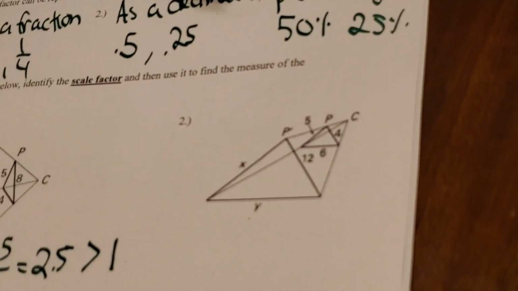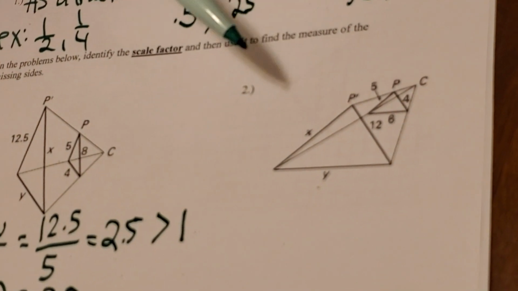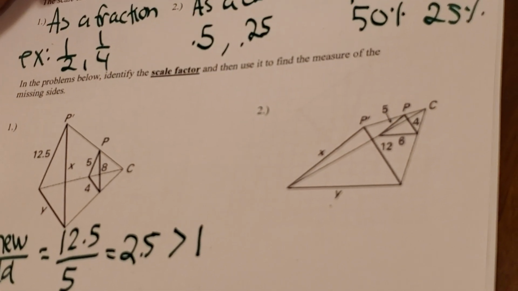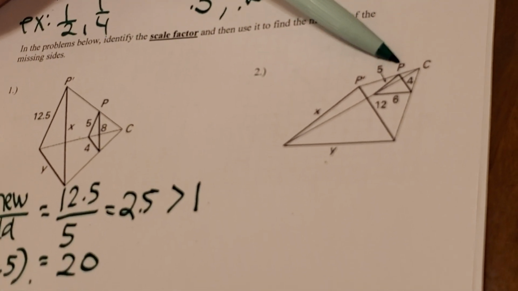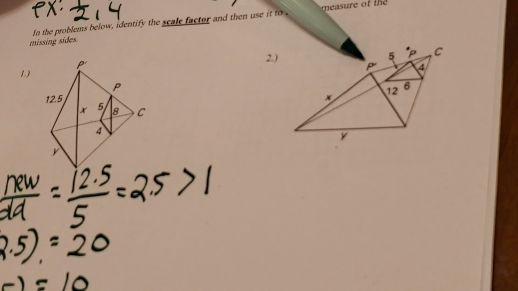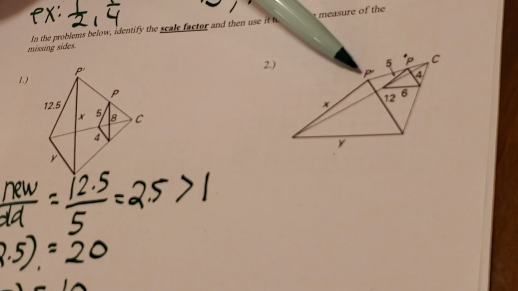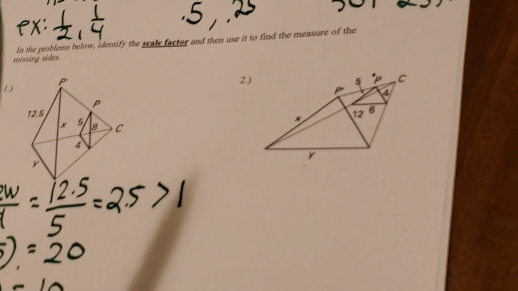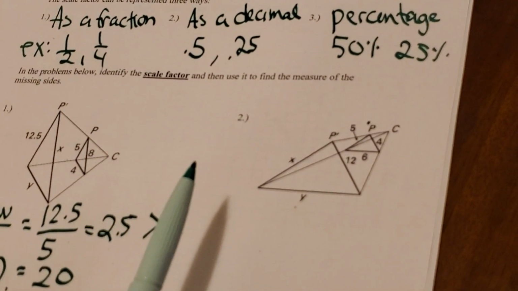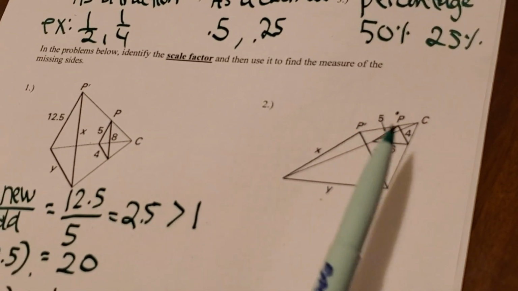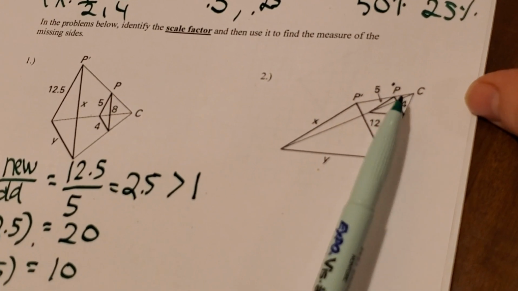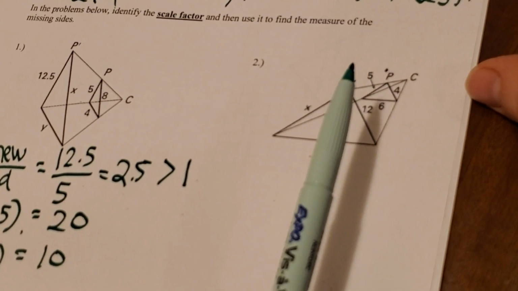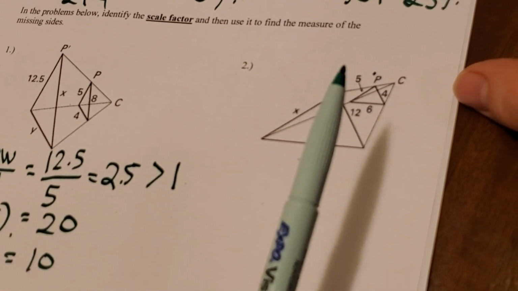So first identify your pre-image and your image. So that's the old and the new. So P is the old, P prime is the new. So here, is this an enlargement? Yes, we have another enlargement.